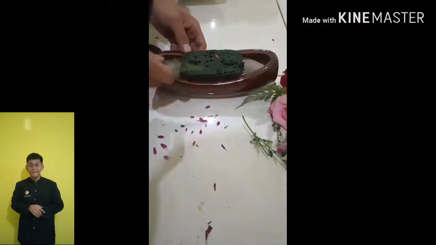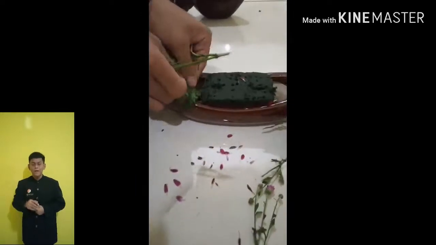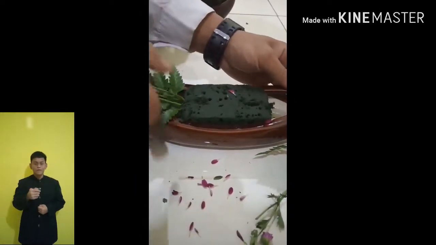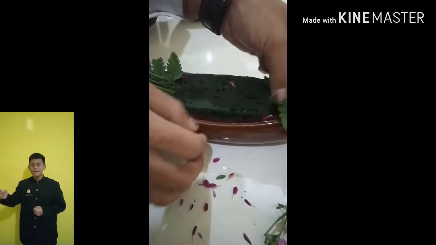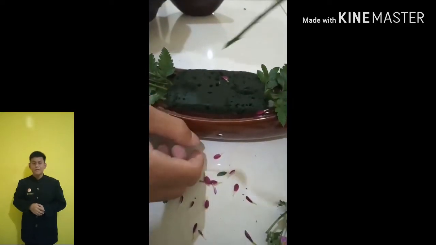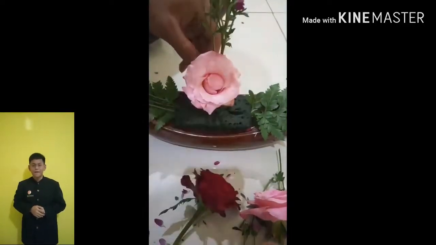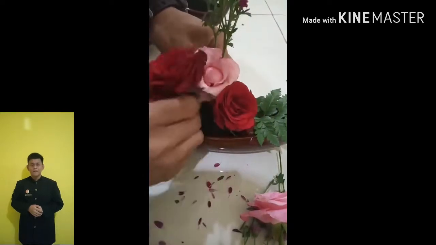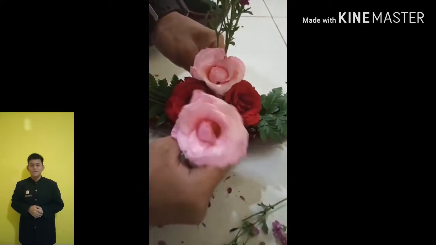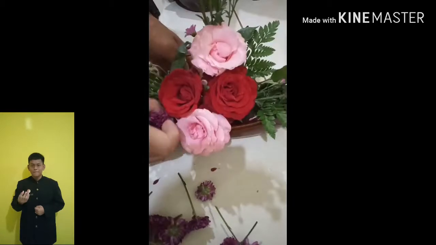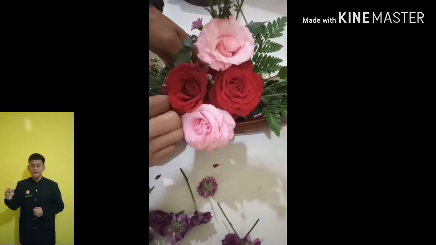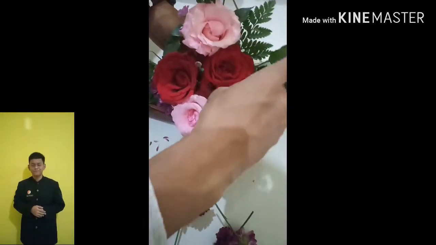For the infinity flower arrangement, the way of using and the way to put it is the same as the other flower arrangements. First, the vase must be based with a wet savanna. The wet savanna is used to drain all the water and neutralize the flower and the grass in the savanna.